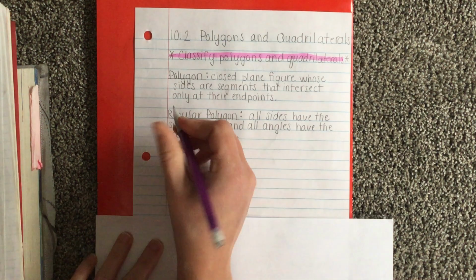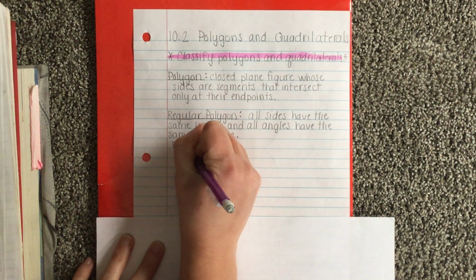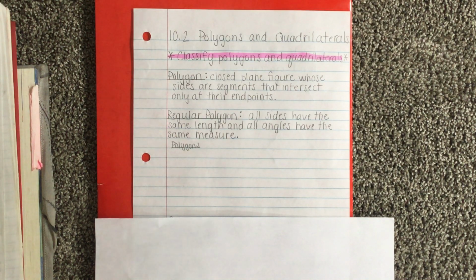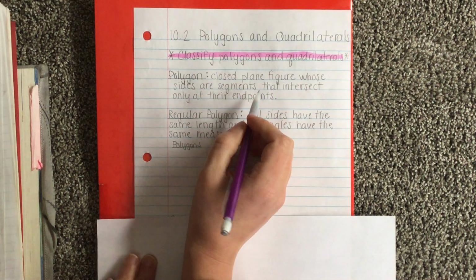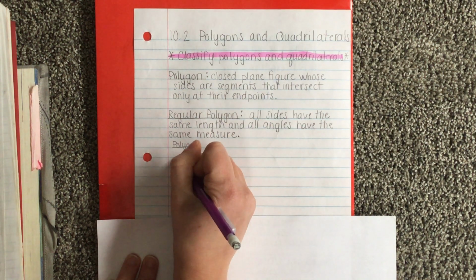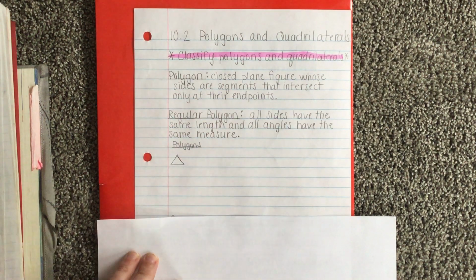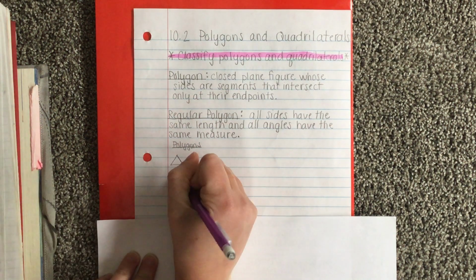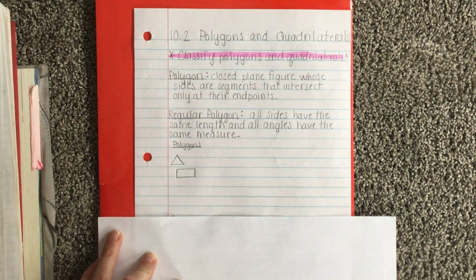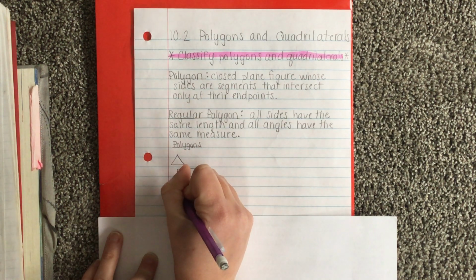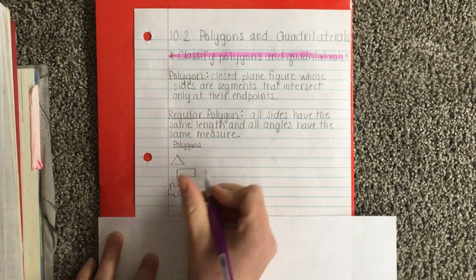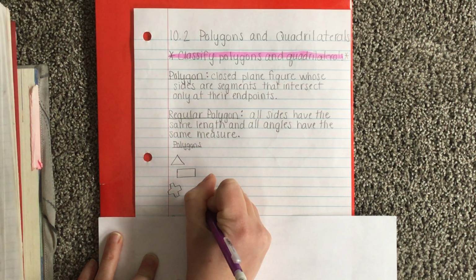Let's write down some examples of polygons. A polygon is a closed plane figure whose sides are segments that intersect only at their endpoints. So a polygon can look like a triangle or a rectangle. That's also a quadrilateral because it has 4 sides. It could look like this. It could be a kite or a diamond.